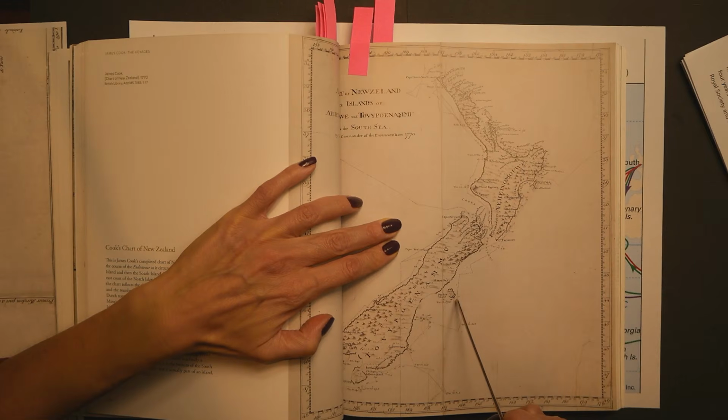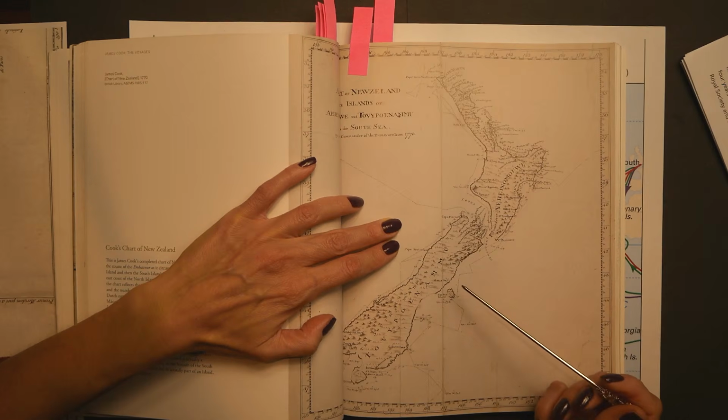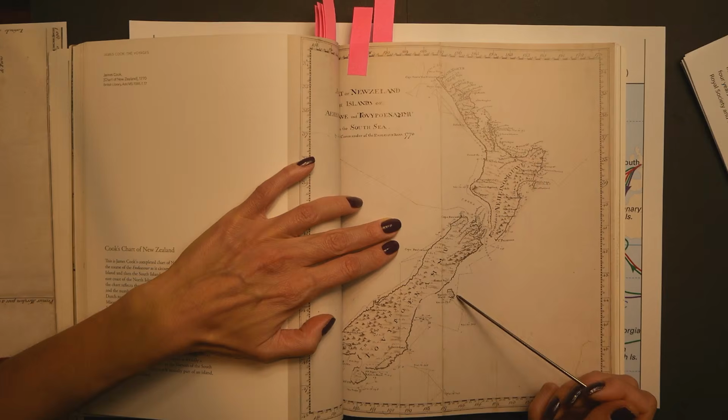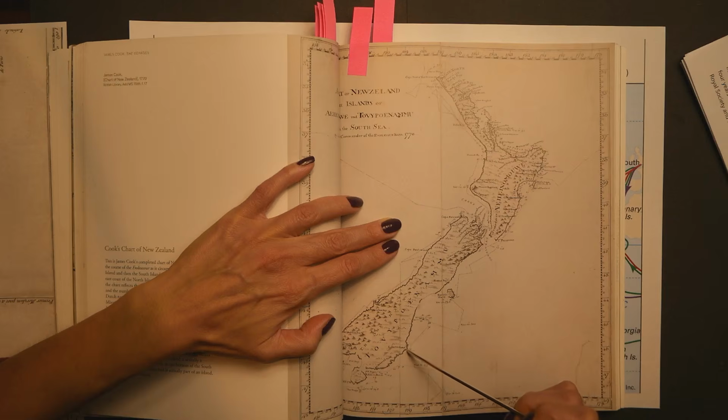But here, James Cook put this land mass as an island. However, it's a peninsula, and here we have Christchurch, and this is Banks Peninsula. So James Cook probably had low visibility when he was crossing that part and thought that there is a big channel in between. The second mistake that he made was in here.